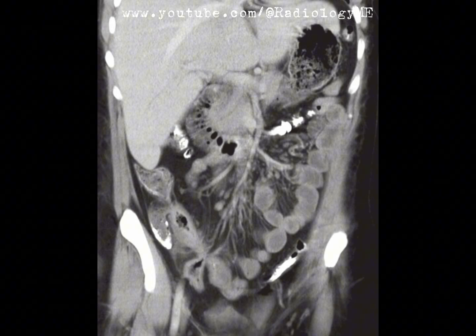Now, in terms of differential diagnosis, the main contender is Crohn's disease, which we see here manifesting with thickening of the bowel wall, mesenteric fat stranding, and fistula formation. A history of inflammatory bowel disease, particularly Crohn's, would make this the leading diagnosis. Other conditions that might cause fistulization, like malignancy or other chronic inflammatory diseases, are less likely given the pattern we're seeing.